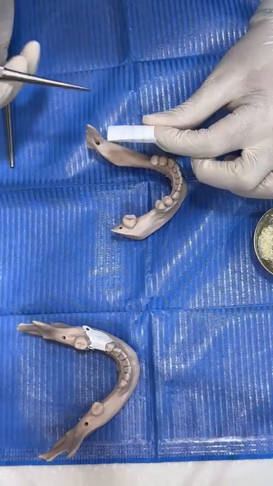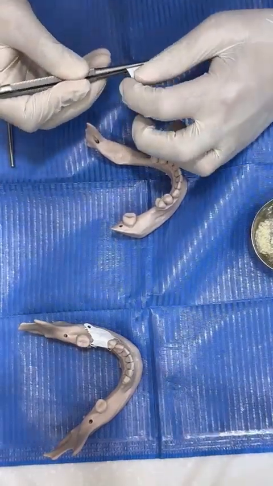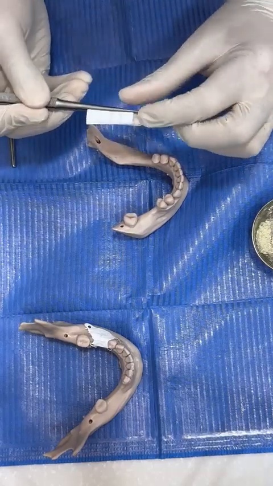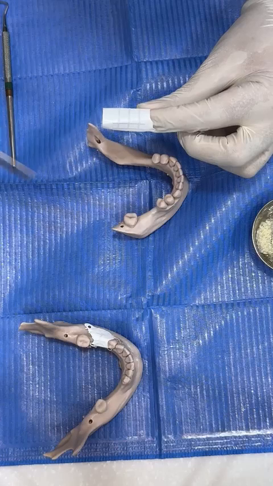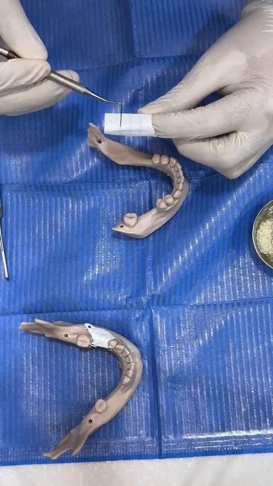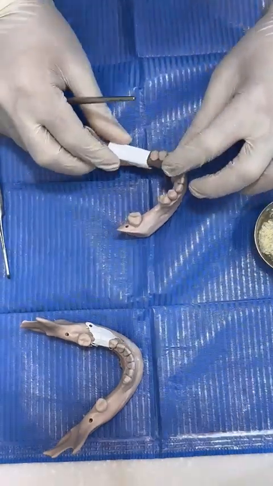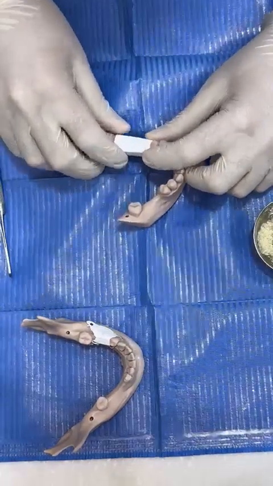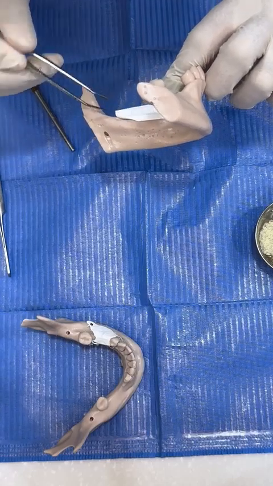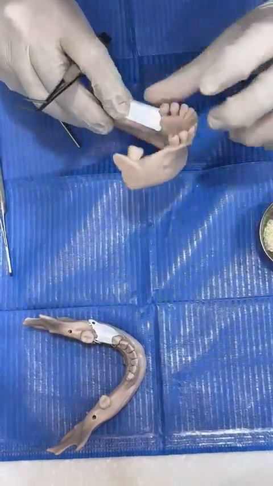So I am going to use the membrane like this. Okay. Now it's 10 here, and it's almost 12 in this area. Okay, now I want to check the adaptation of the membrane. This is where I can fix the membrane. I have to check where I'm going to fix, make sure I'm covering this area.